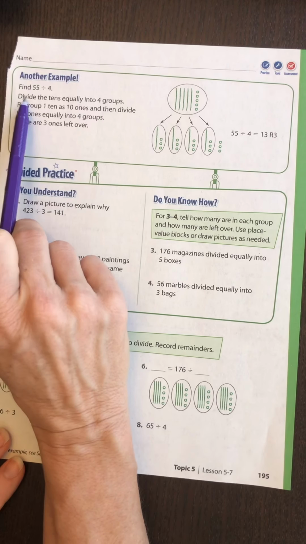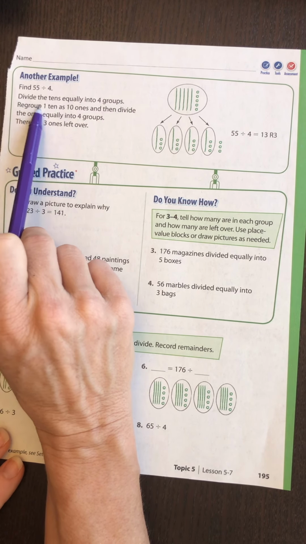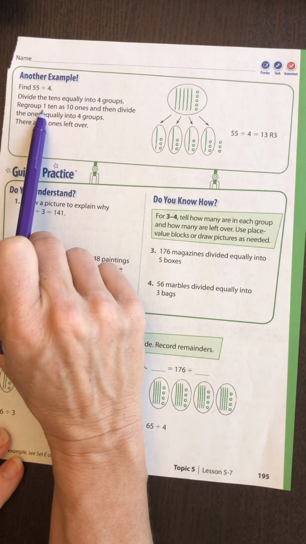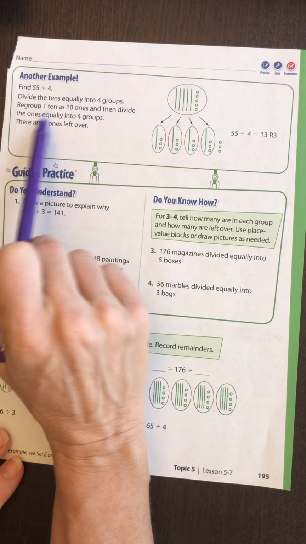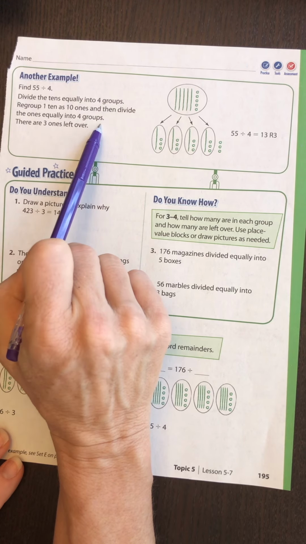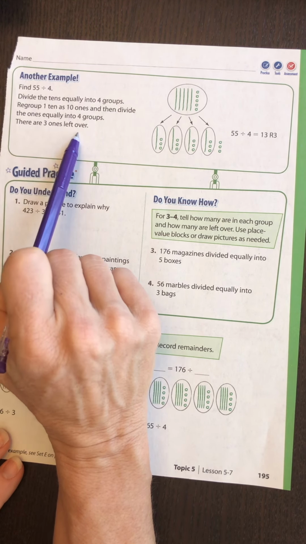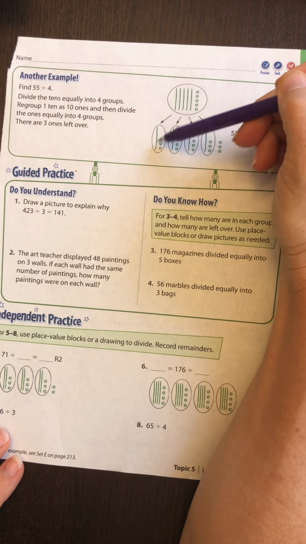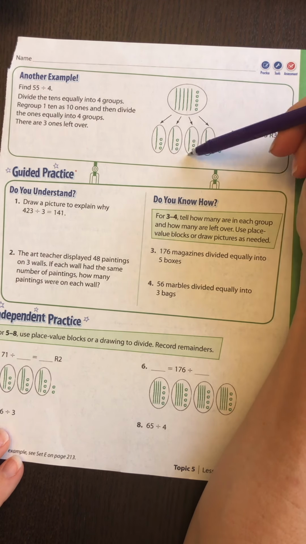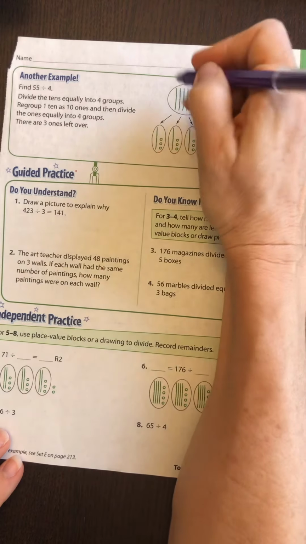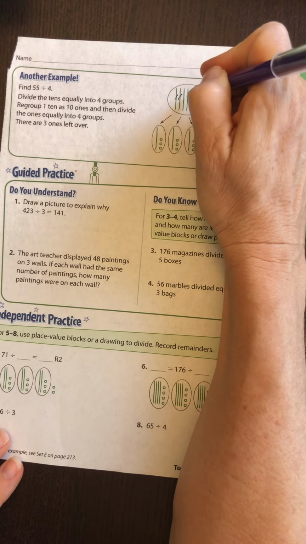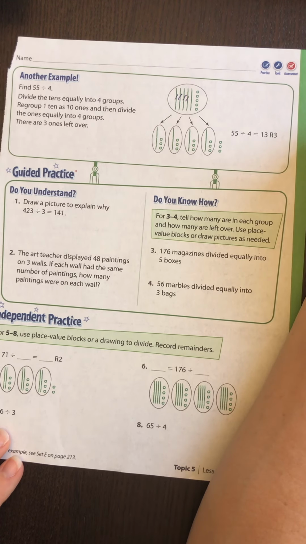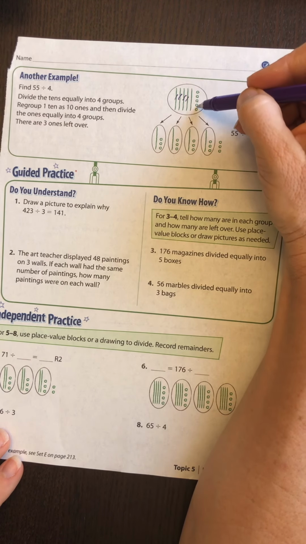We're going to find 55 divided by 4. Divide the tens equally into 4 groups. Regroup one 10 as 10 ones and then divide the ones equally into 4 groups. There are 3 ones left over. So 55, each group 10, 20, 30, 40. So that's gone. We've got a 10 left. And we've got 1, 2, 3, 4, 5 ones.